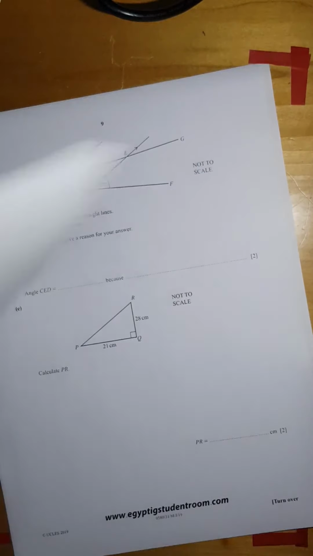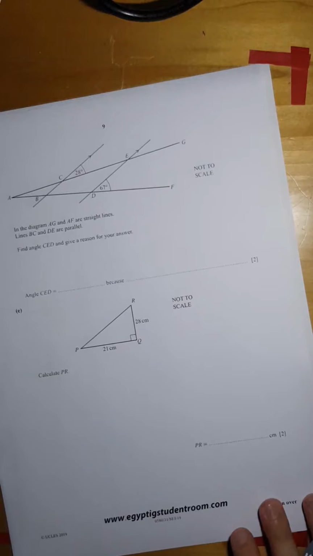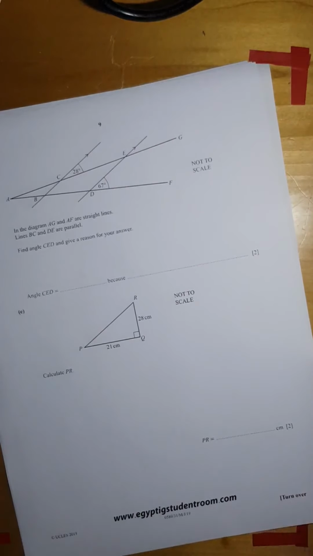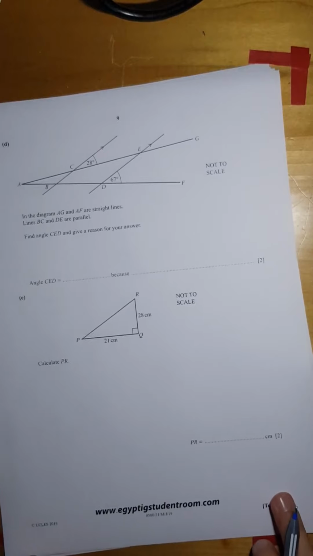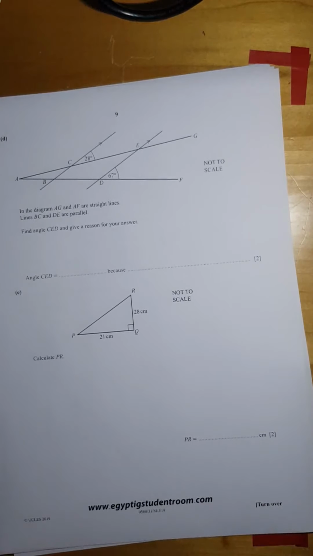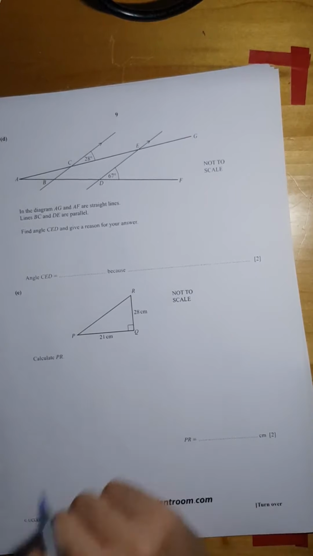Now to the next question. This is May June 19, paper 3, variant 1, page 9, part D and part E. So part D is just some angle calculation. It's not trigonometry. It's just something that's normal and easy. By the way, it doesn't need a whole lesson or whole video. So I'm gonna explain it fast, and then we're gonna move on to part E of the question.